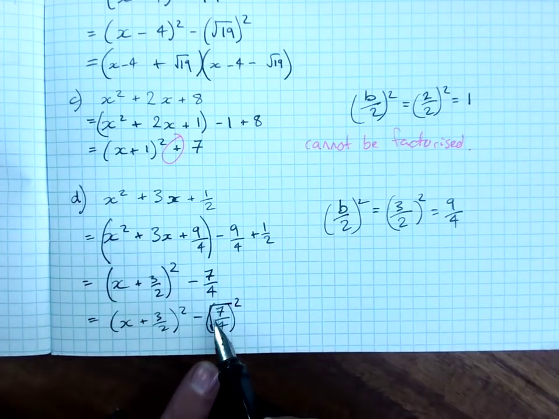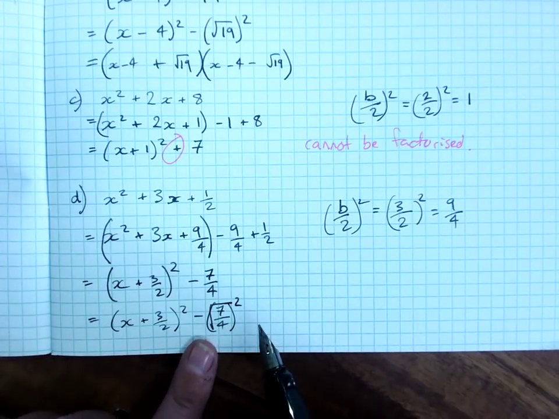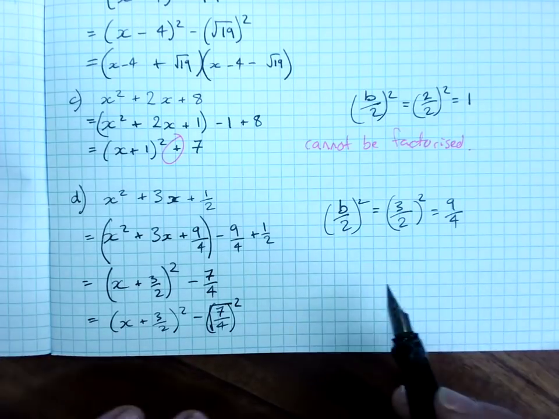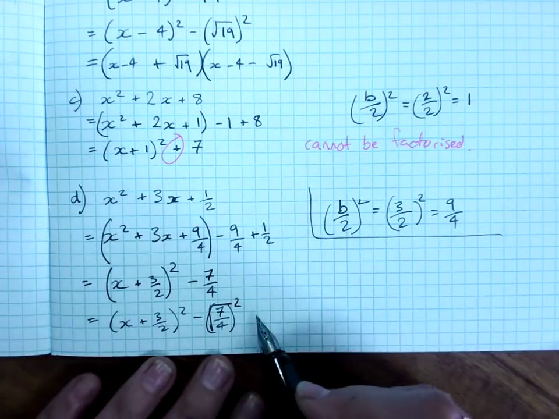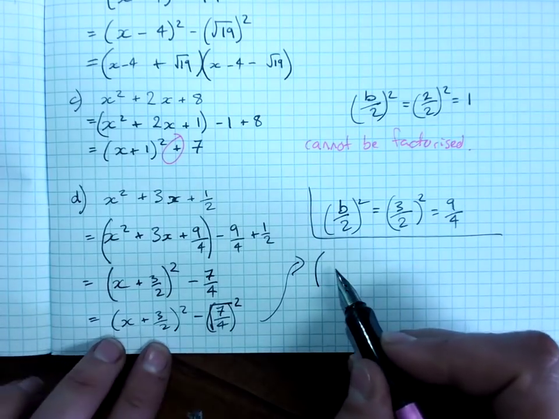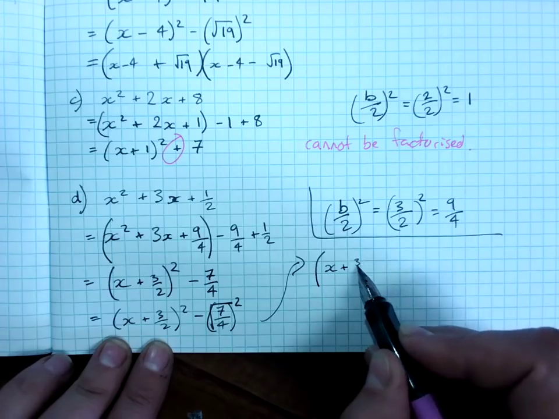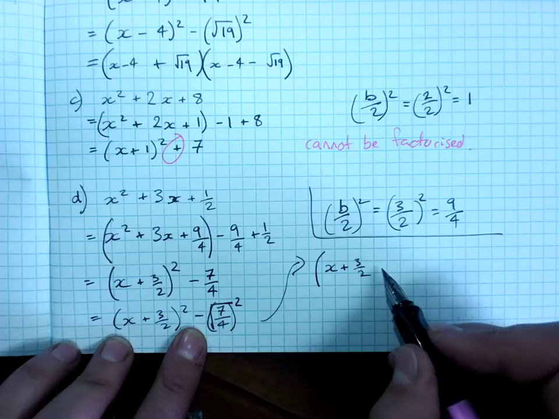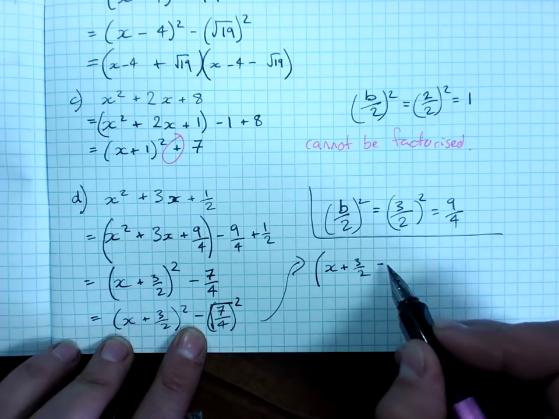Sorry, I got a bit messy there. And then we might need some more space. In my brackets, I've got x plus 3 over 2 minus.